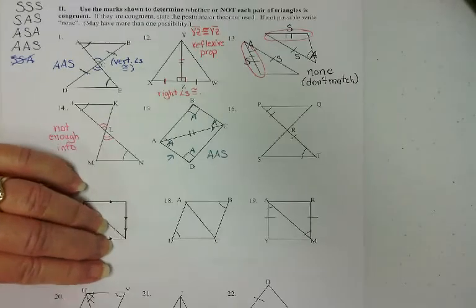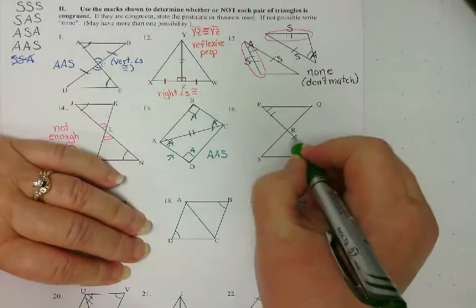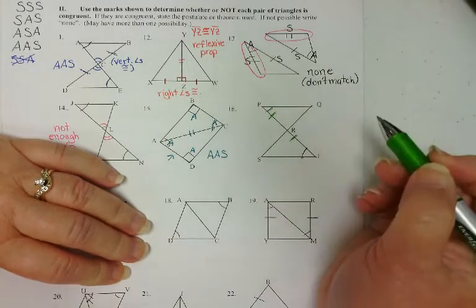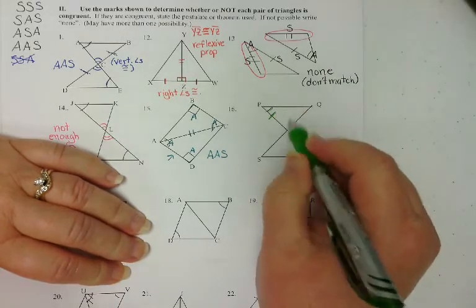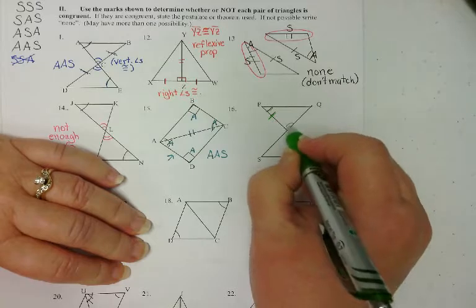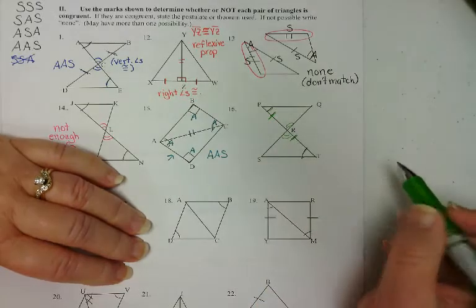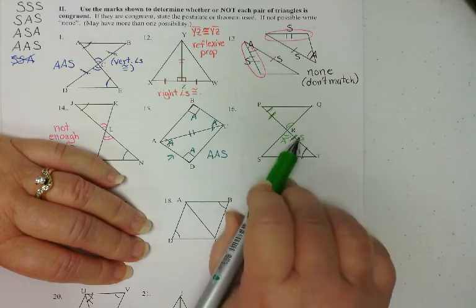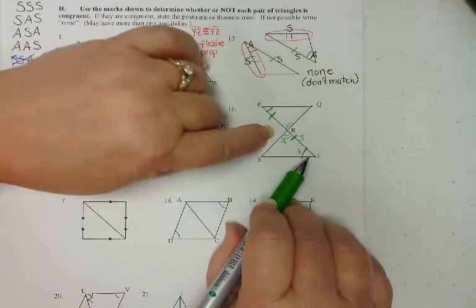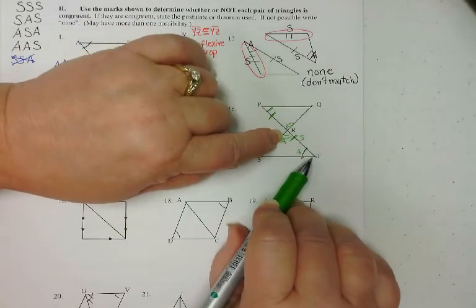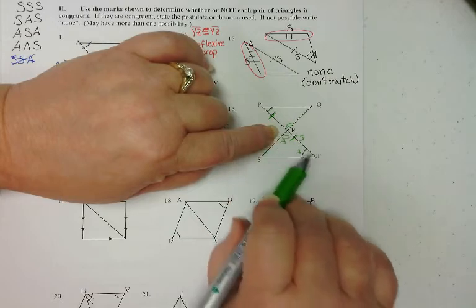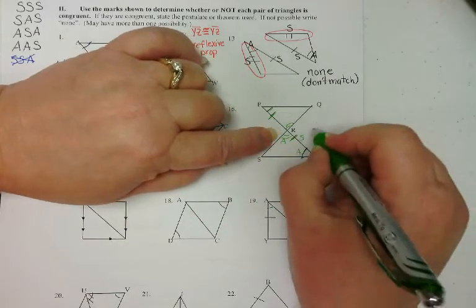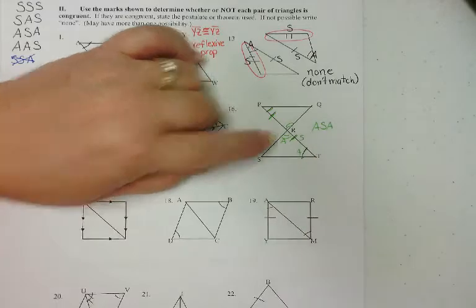All right, next picture. Looks like I've got a hash mark on PR and RT. These angles are congruent. And do you see the bow tie? These angles are congruent. So I've got an angle, a side, and an angle. Is the side included between the 2 angles? Remember, angle R and angle T, segment RT. If your segment uses the same letters as your angles, it is included. So ASA.